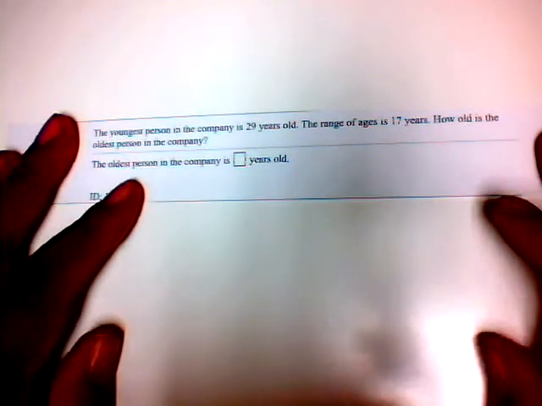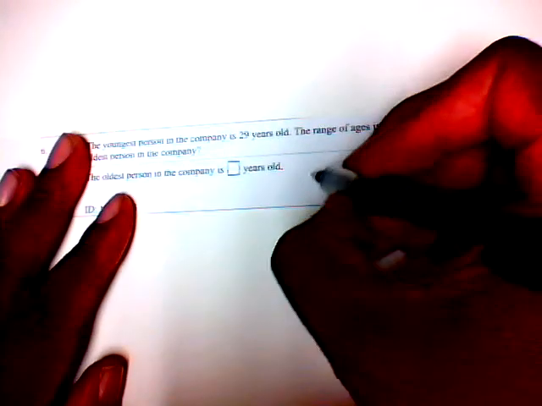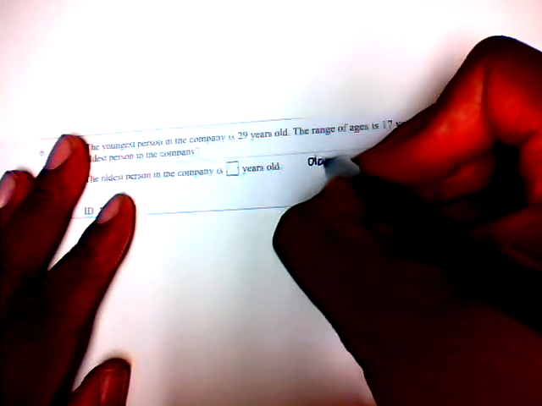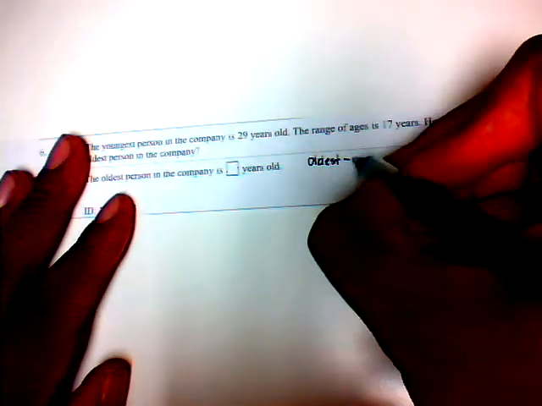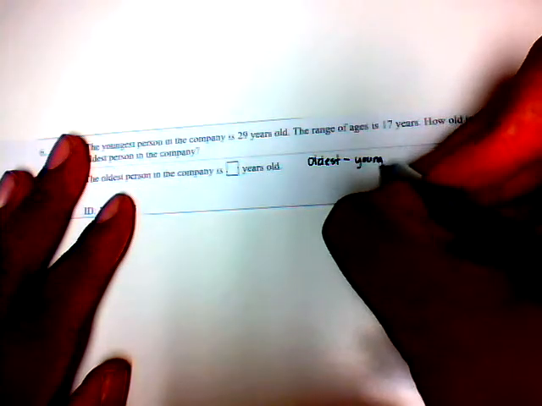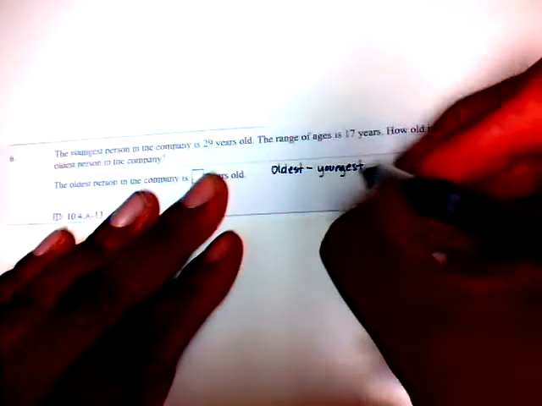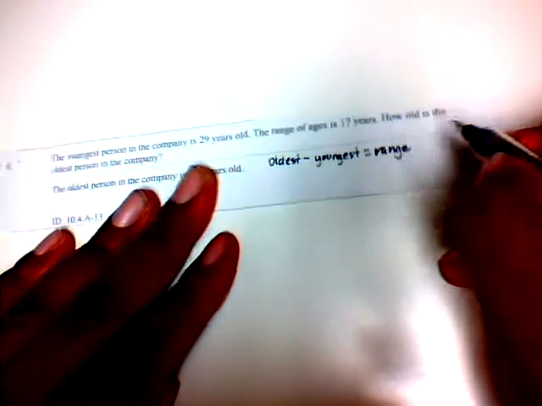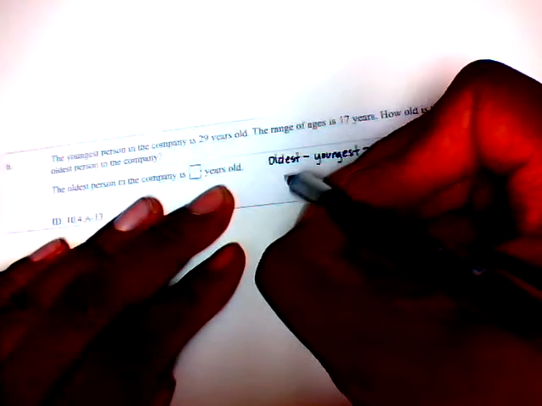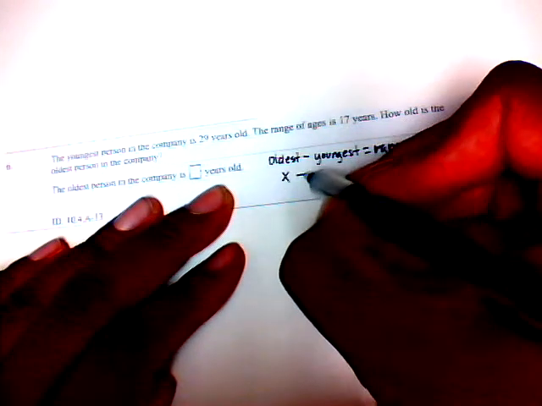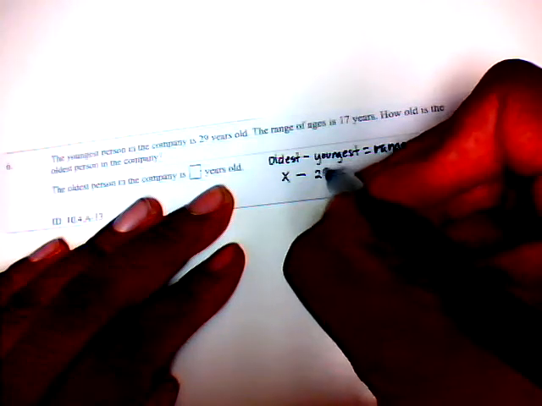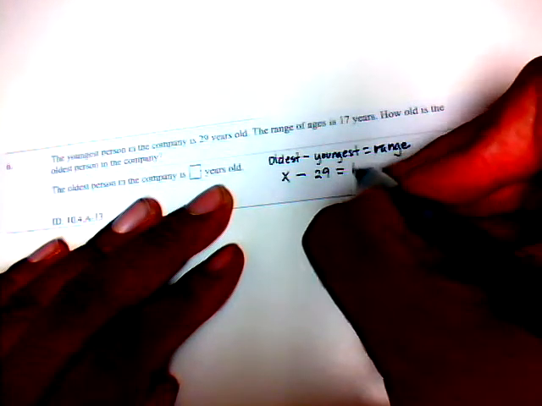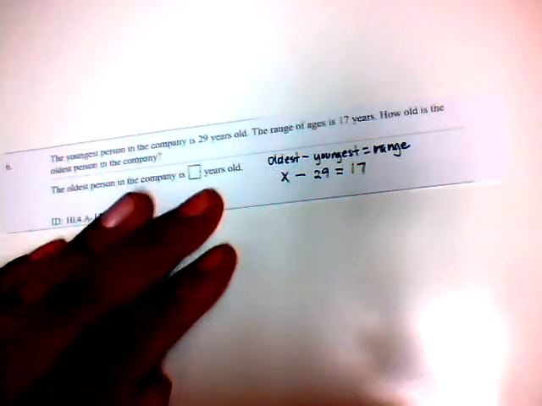Okay, so we know the range is always the oldest minus the youngest. That would give us the range. The oldest person we're looking for, we're going to let X be the oldest person, minus the youngest person in that company, that's 29. That's equal to the range, which is 17. So we got the equation X minus 29 is equal to 17.